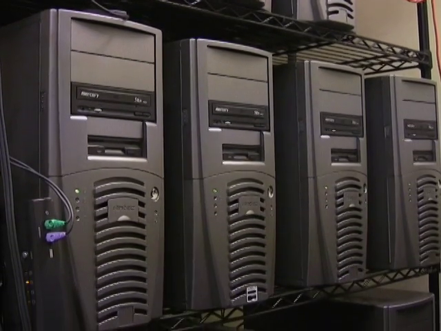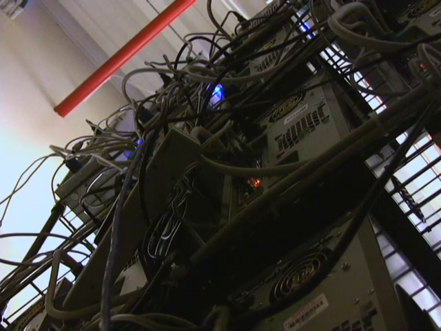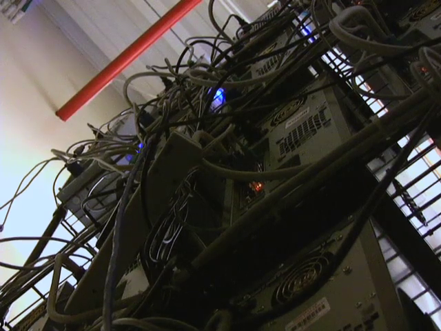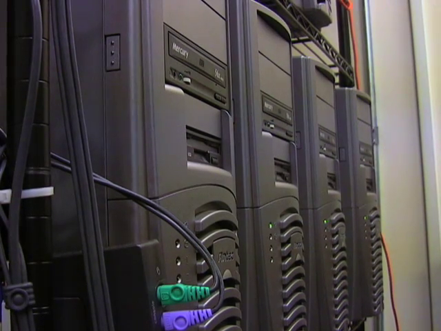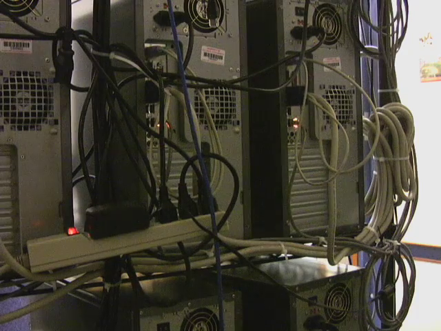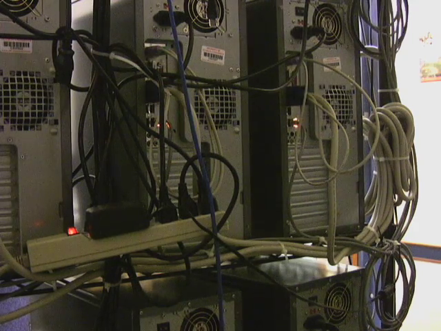So you have multiple things running at the same time, so you don't have to wait for one thing to get done before you can start another. You can have like 5 or 6 or 20 applications running at exactly the same time, so you get all those results back quicker.